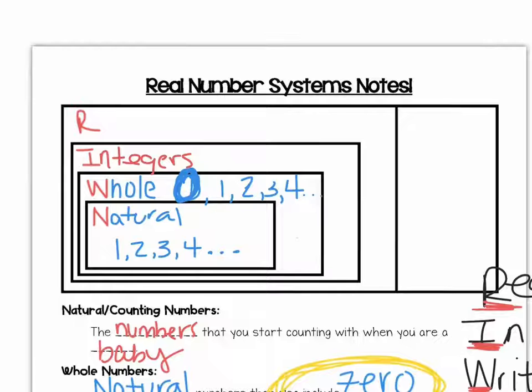So the way we're going to do that is we're going to have negative 3, negative 2, negative 1, 0, and I'm going to kind of wrap around here. 1, 2, 3, 4, and I'm just going to put dot, dot, dot, dot, dot, because those do continue on.